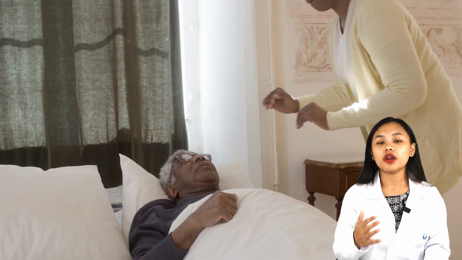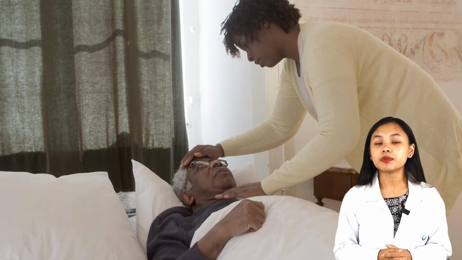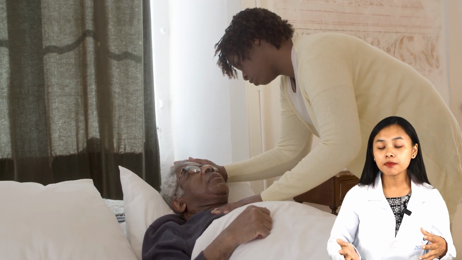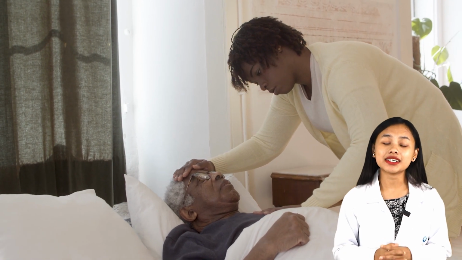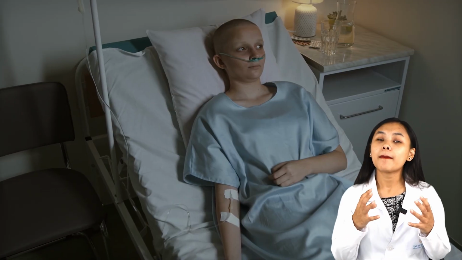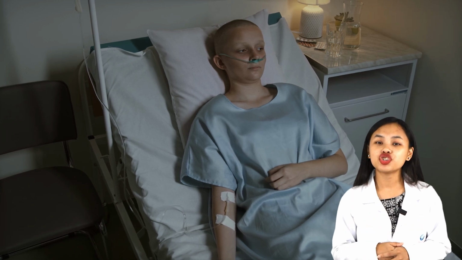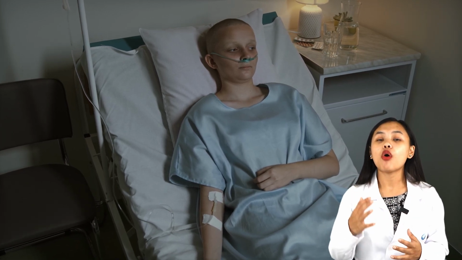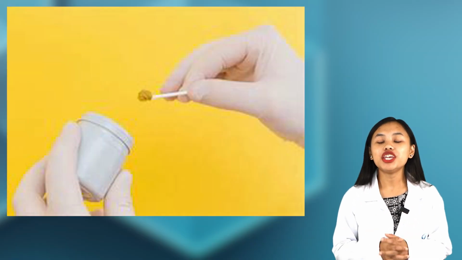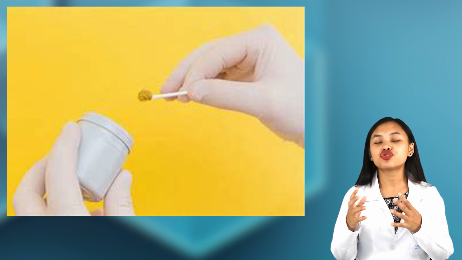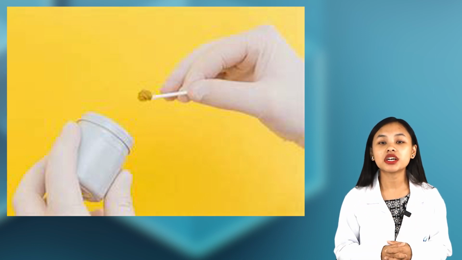Whereas if we encounter patients who are bedridden, then what we can do is provide a clean and dry bedpan to the patient after he or she has defecated. Then we can take a small portion of it by using a tongue blade and transfer it to the container.